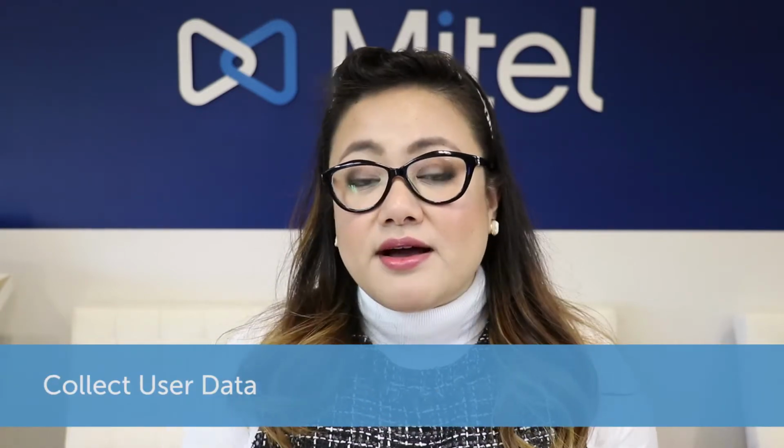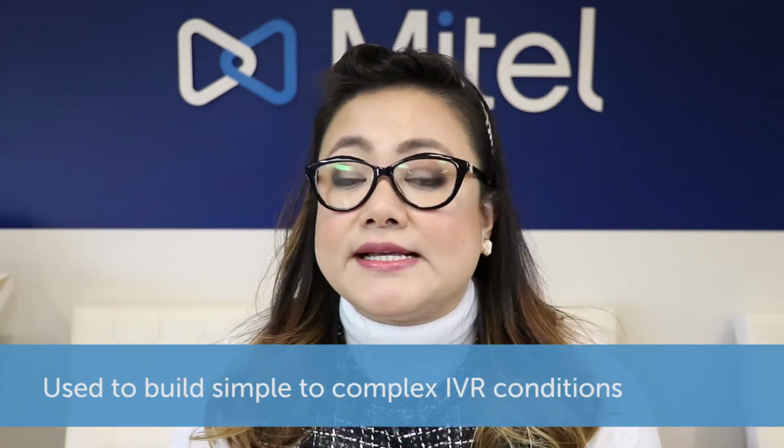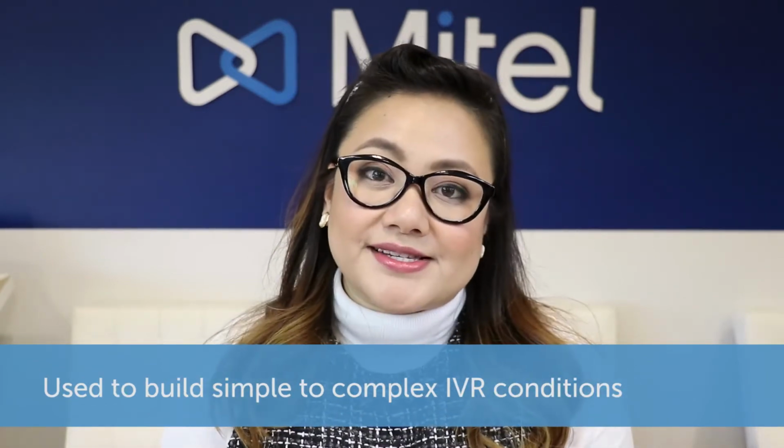Variables are used in multiple IVR activities to perform various tasks. They can be used to store information for later use, collect user data, perform database queries, and can even be used for building simple to complex conditions.